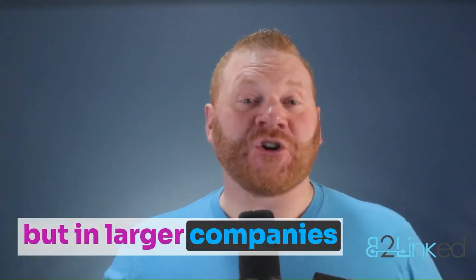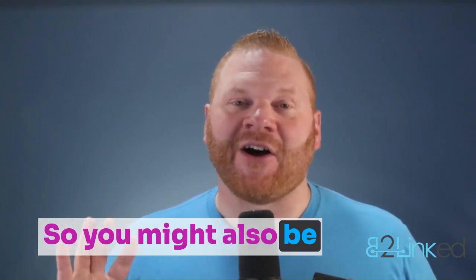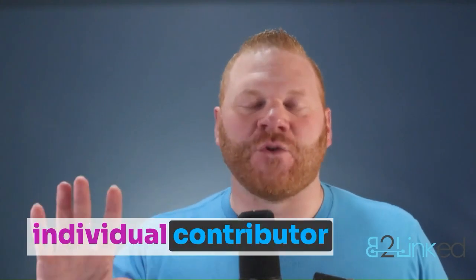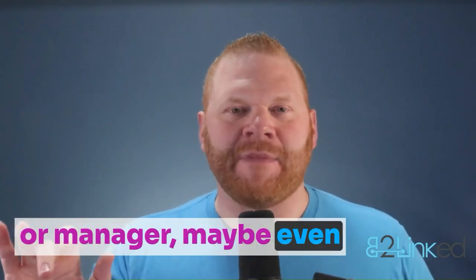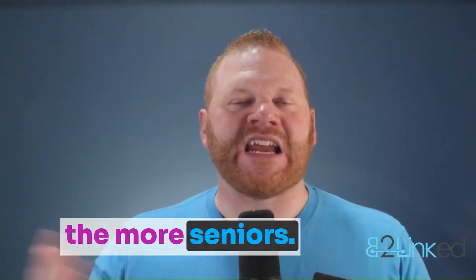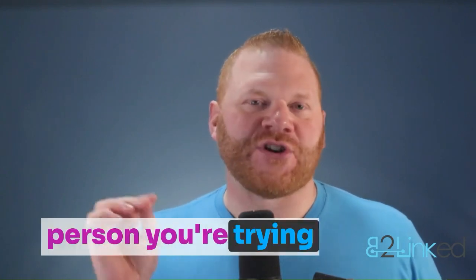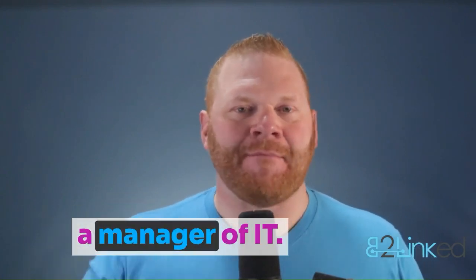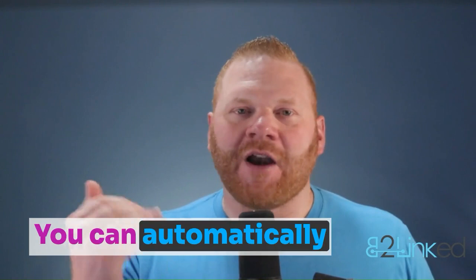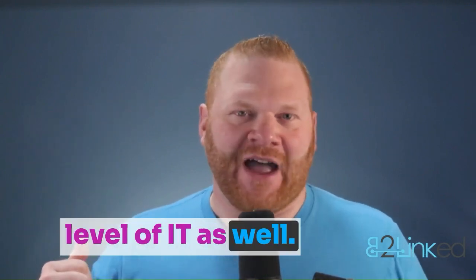But in larger companies, that gets delegated down to the lower seniorities. So you might also be targeting things like individual contributor or manager, maybe even director level finance. You could target the more seniors. So let's say you're targeting an IT department and the person you're trying to sell to is maybe a manager of IT. You can automatically target the director, the VP, and the C-level of IT as well.